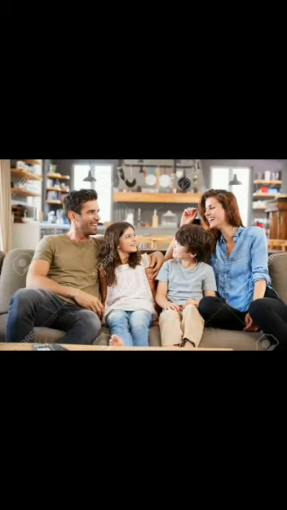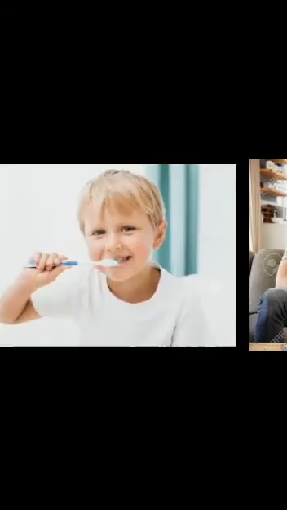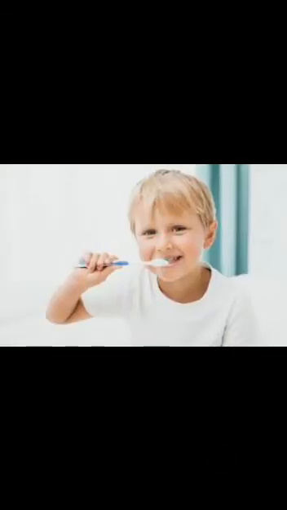Students, after doing your work, sit with your family members and talk about the things you have learned in this session. Like you have learned about the activities of a day in proper sequence, story, Mona Meets the Moon, etc. Play with your friends and revise the rhymes. Brush your teeth twice a day.